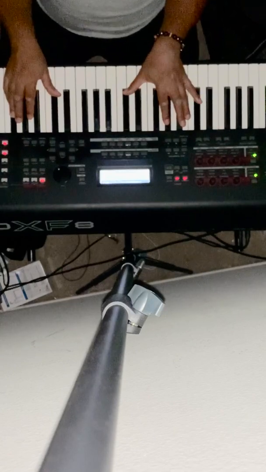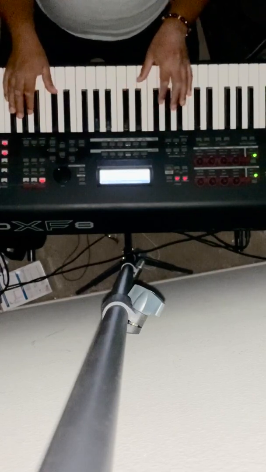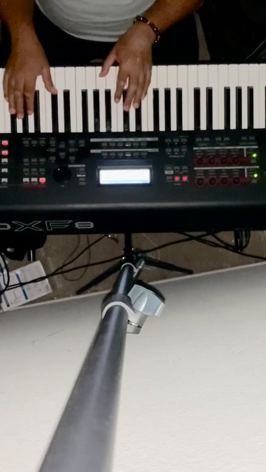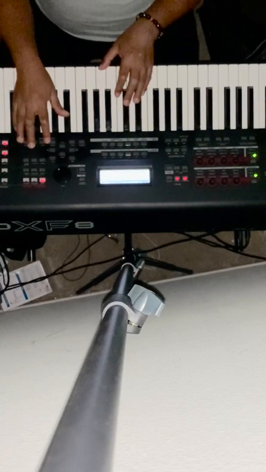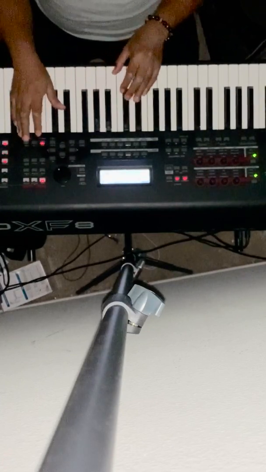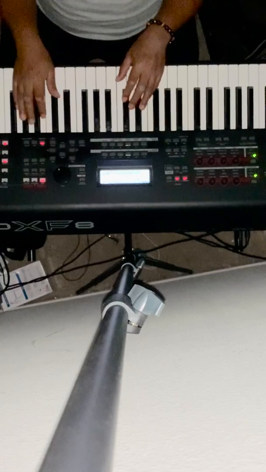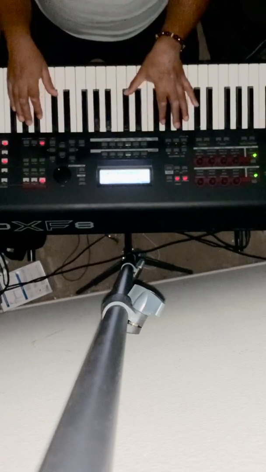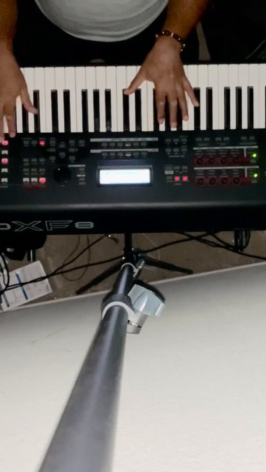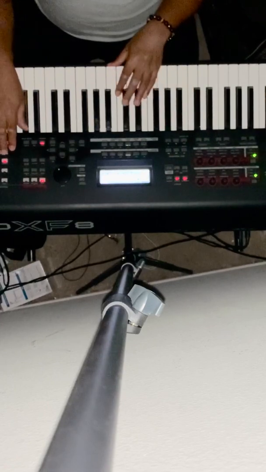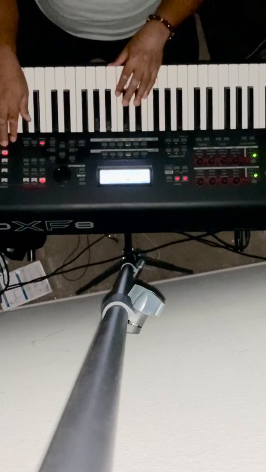That's what it always defaults to when you initialize the sound. Now come back just to the right of the enter button. You hit enter, hit the edit button, and now you're in the edit mode where you can edit your elements.